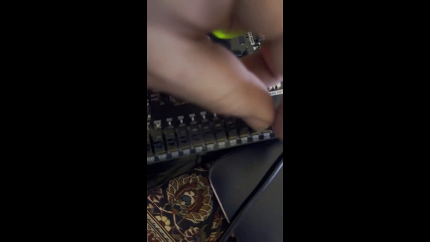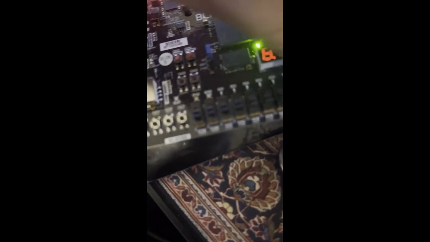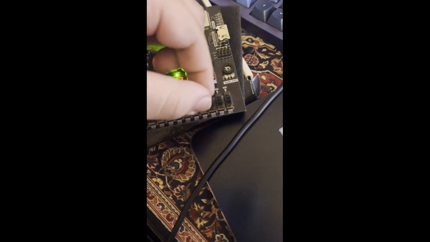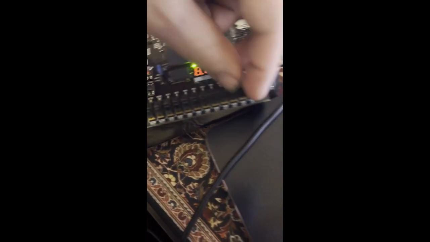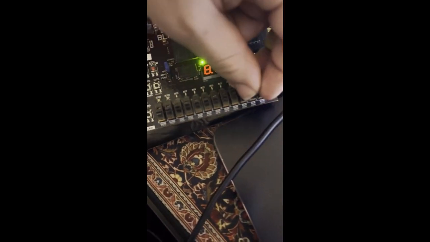So this is on input C, and then D, C sharp, and then D, and then D sharp, and then E, and then F, and it goes on. F sharp.